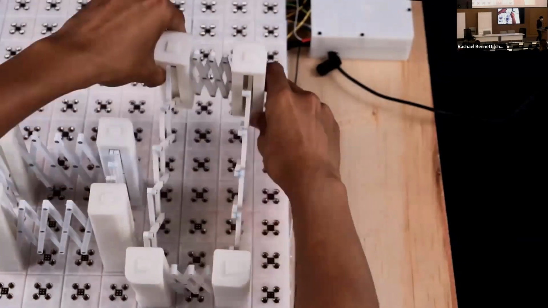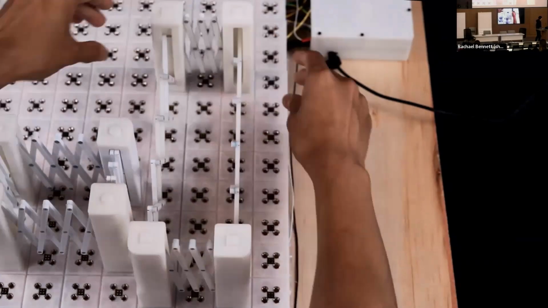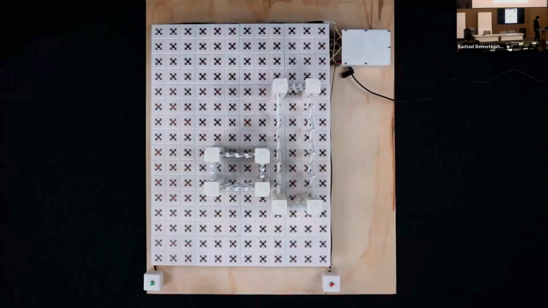Another short clip of that. Text bracket detected, location at 5.9, bracket row length 3, bracket column length 8.